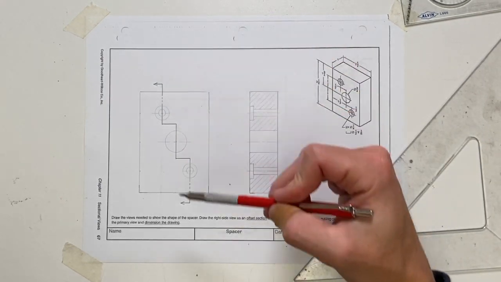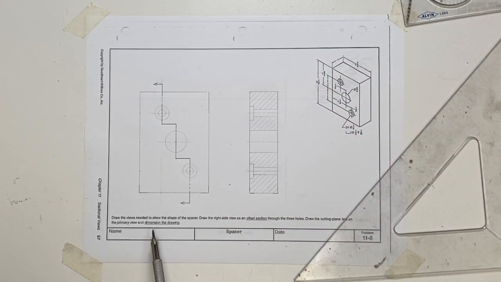Before I label my cutting plane line and my section view, I have to dimension the part.